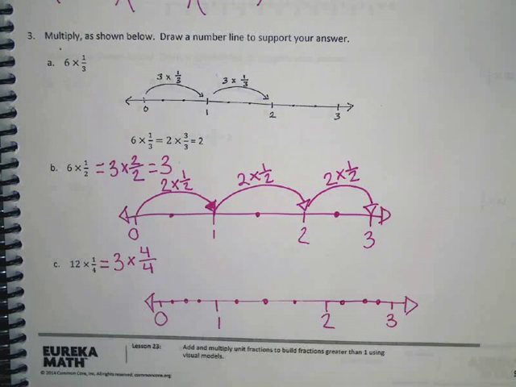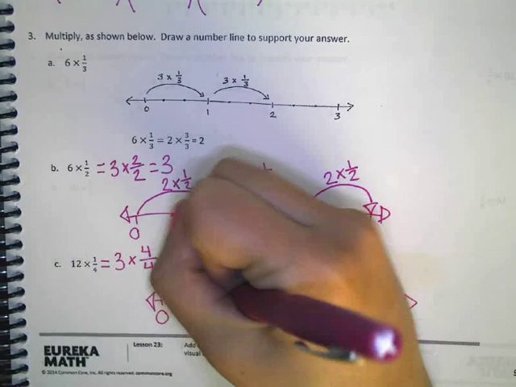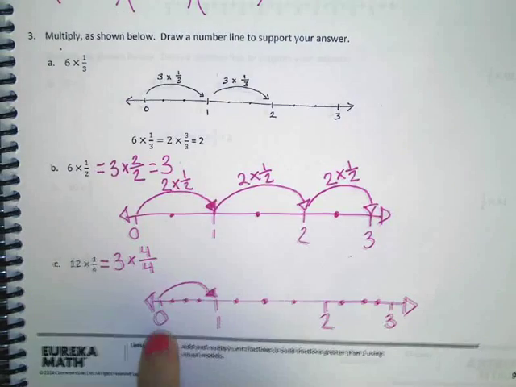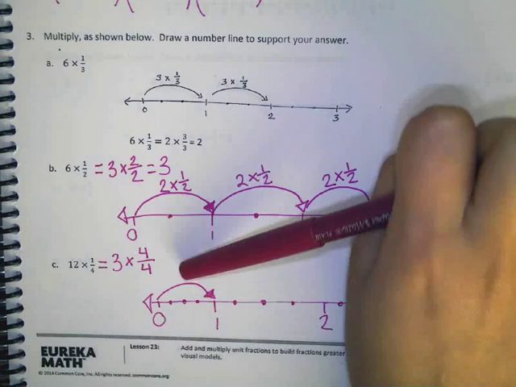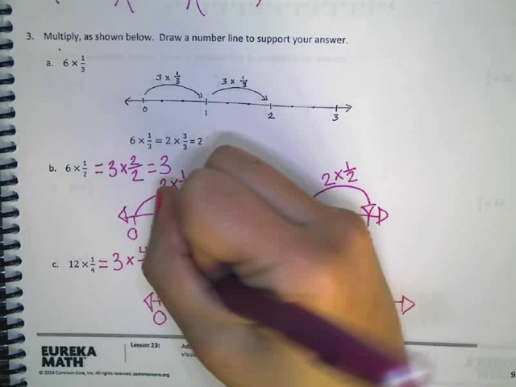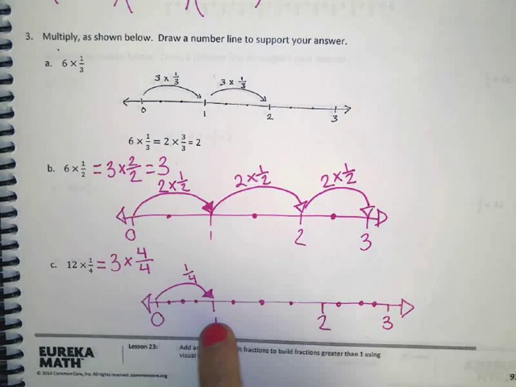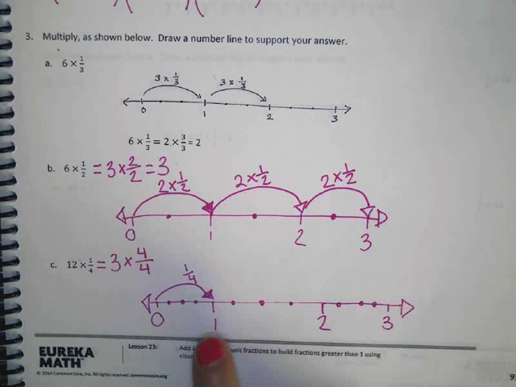Okay, now what do I do? Maya, what do I do? Put a hump from 0 to 1, and then what does that show? You're right. What's that show when I do that? 3 halves. I'm looking at fourths. 3 fourths. I made it all the way to 1, so it must not be 3. It must be 1. It's a whole. Who can help her out? I went from a 0 to a 1.